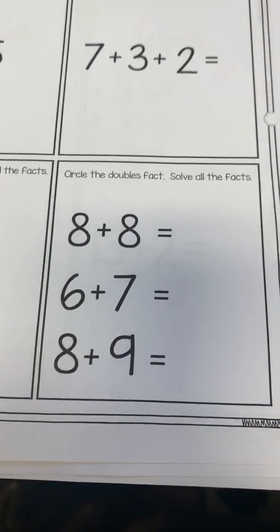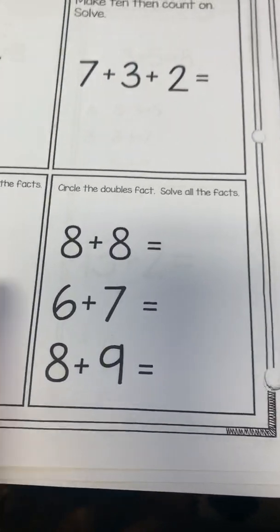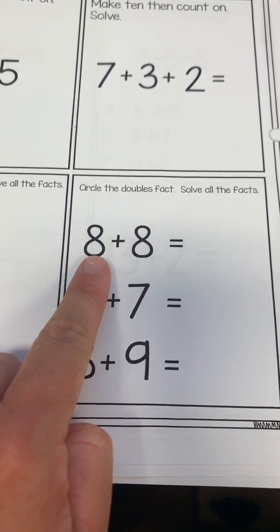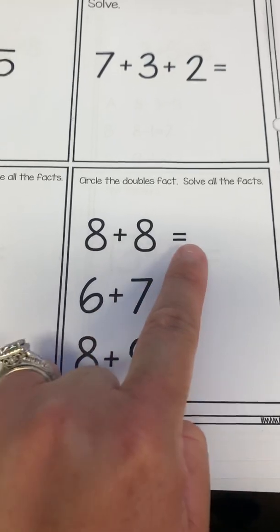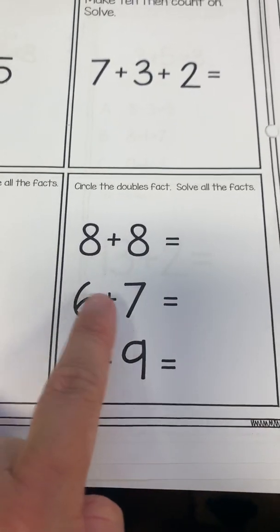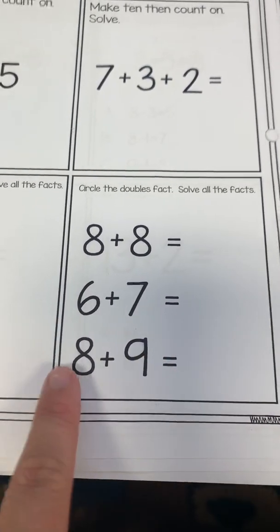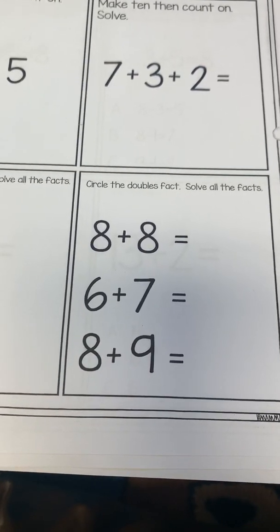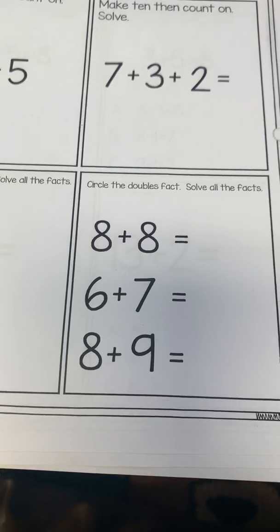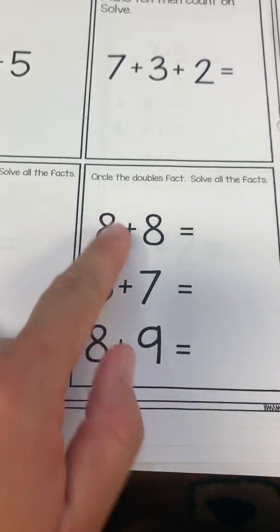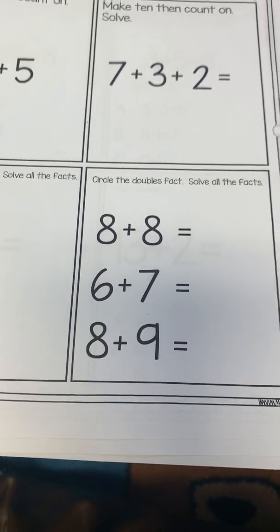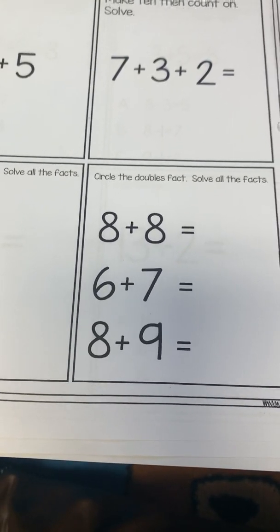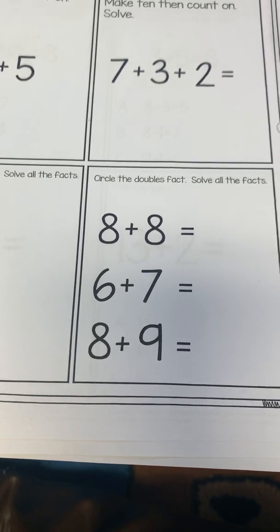We're gonna do the same thing over here. We're gonna solve each of these problems. So I'm gonna look for the answer that you write for 8 plus 8. I wanna see what 6 plus 7 equals, and I also wanna see what 8 plus 9 equals. Okay, after you solve those, I want you to circle which one of these problems is a doubles fact. Circle the problem that is a doubles fact, okay?